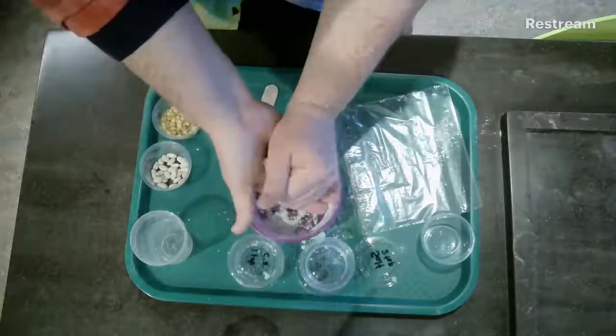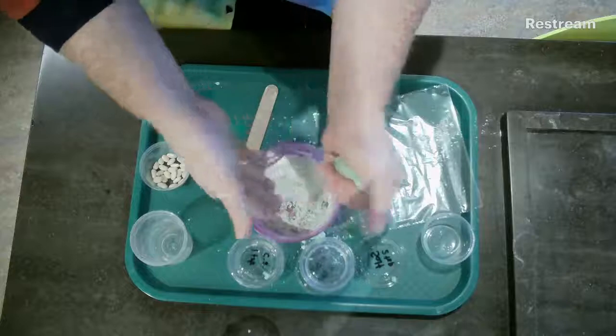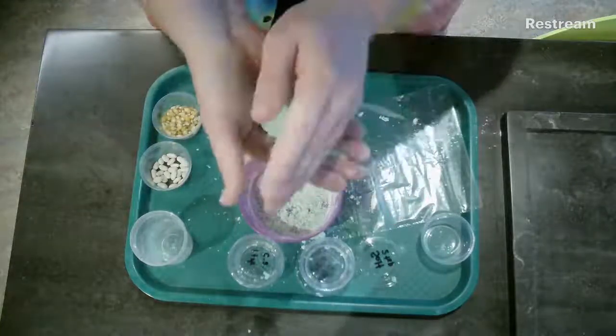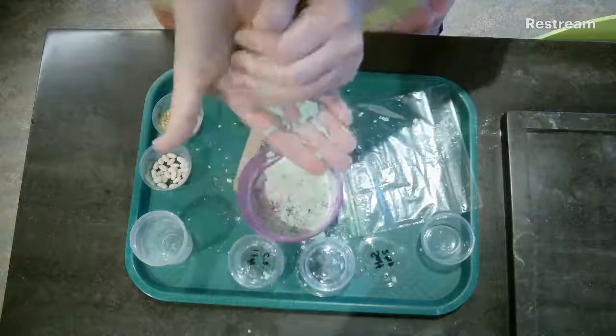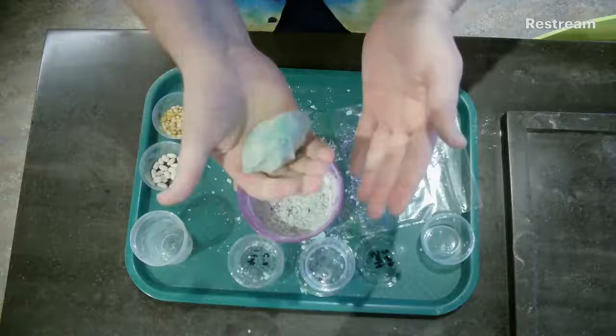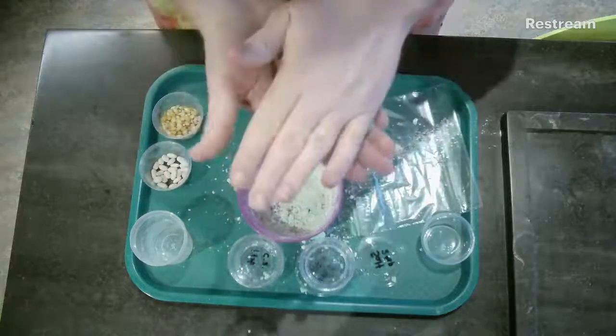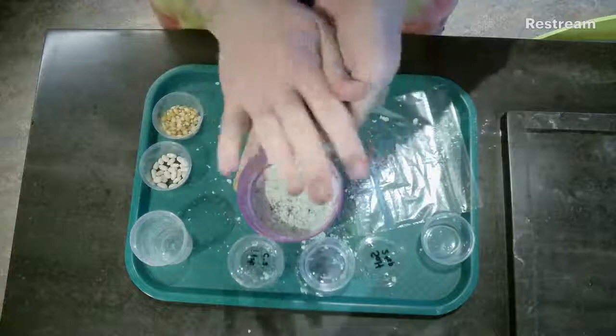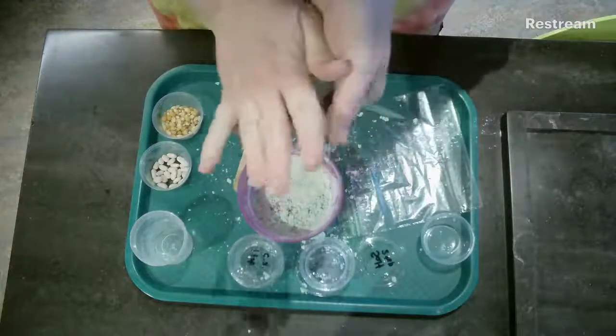Miss Laura is going to grab me a little extra because I'm a little crumbly today. What color did you make your mixture today? Red, orange, yellow? Green like me? Maybe even blue or purple or pink?